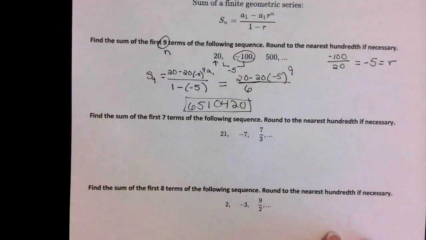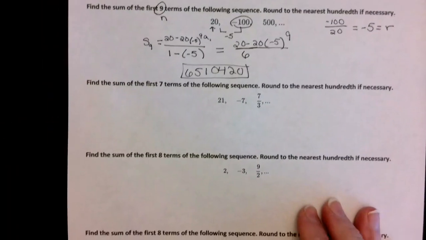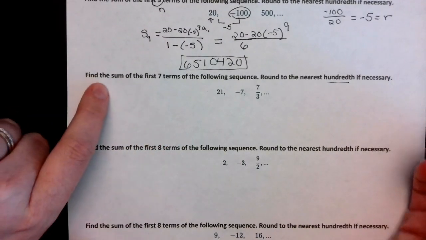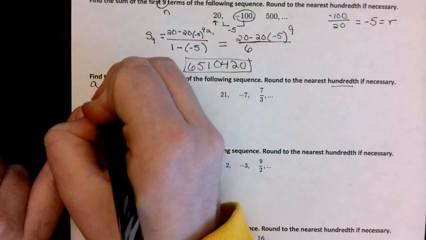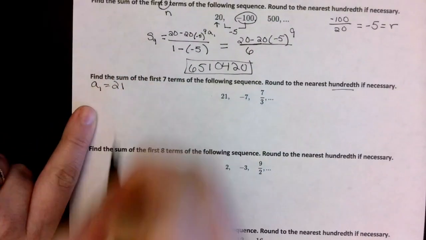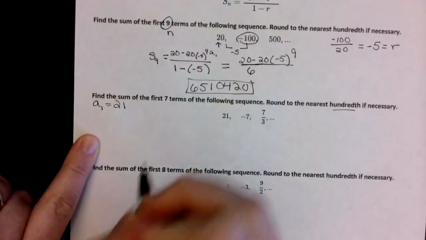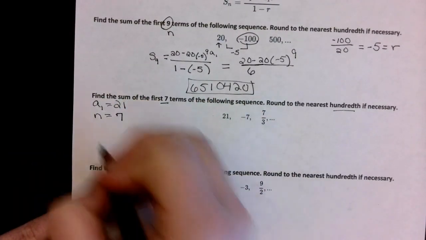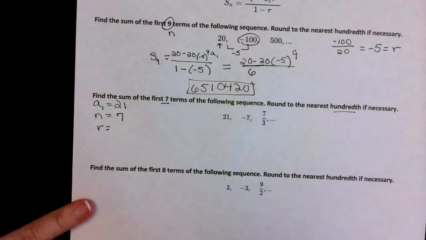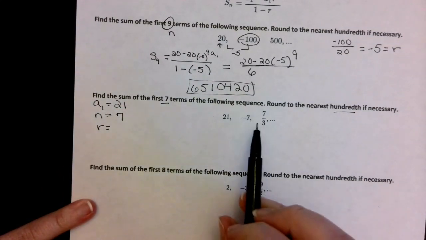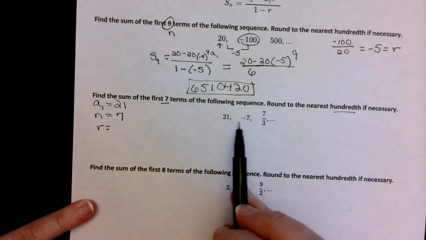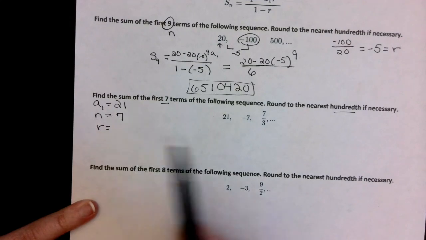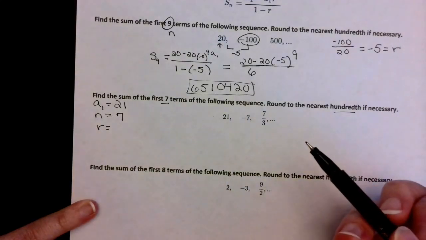Okay, my second one says, find the sum of the first 7 terms of the following sequence, rounded to the nearest hundredth if necessary. Okay, so I know my A1 is 21. I know my N is 7. I wanted the sum of the first 7 terms. I had to figure out what my R is. Now, off the top of your head, you probably are saying, well, I know 21 divided by negative 3 is negative 7, but your rate is always multiplication, so you have to think 21 times what gets you negative 7.